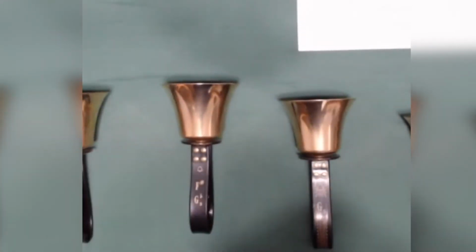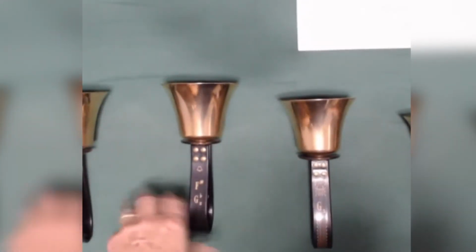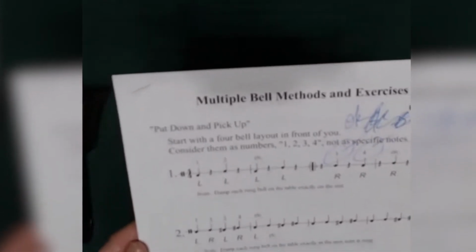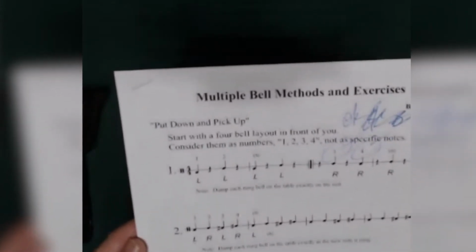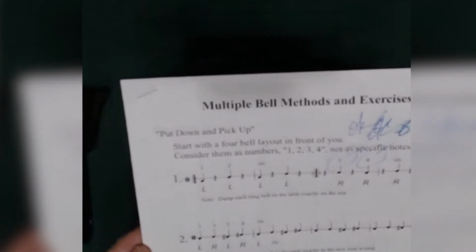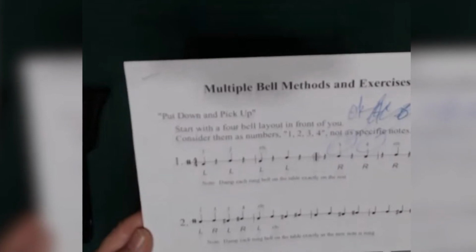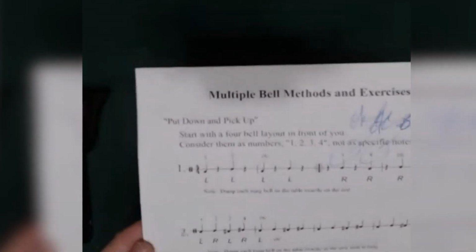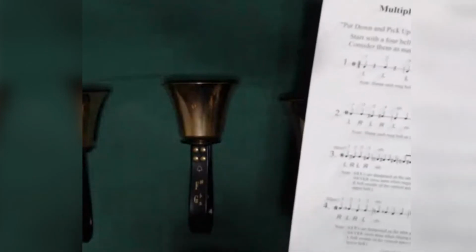In the section for the presentation, there were several handouts, and one of those handouts is labeled Multiple Bell Methods and Exercises. If you have not seen that, it is there, and you should probably grab that. If you want to reference that right away, that's great. If not, you'll just follow along with what we're talking about and see what we can accomplish. I'm assuming you have it in front of you.